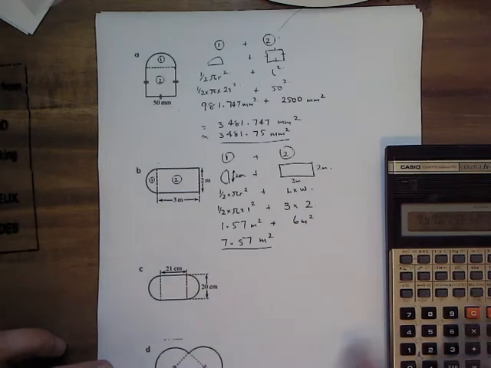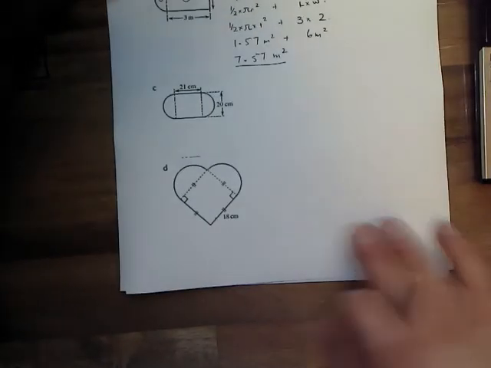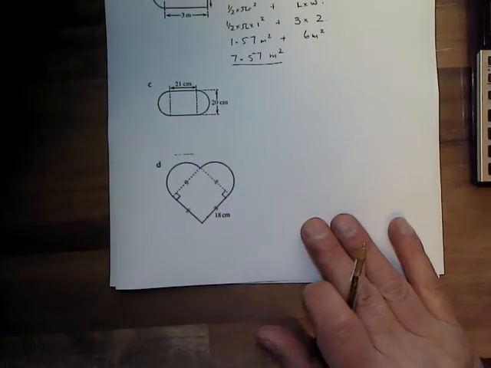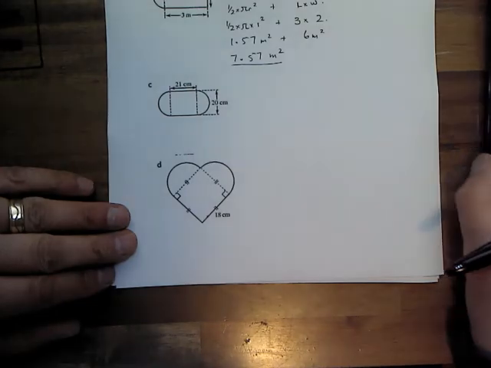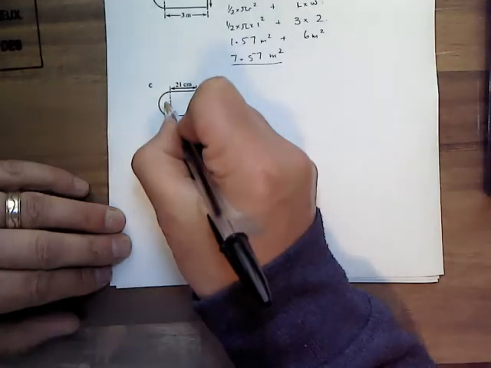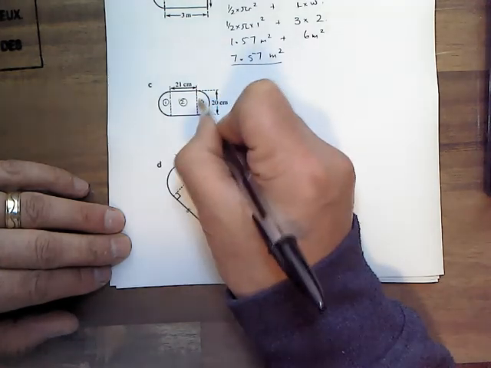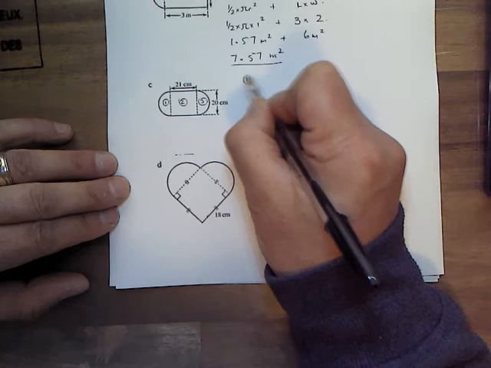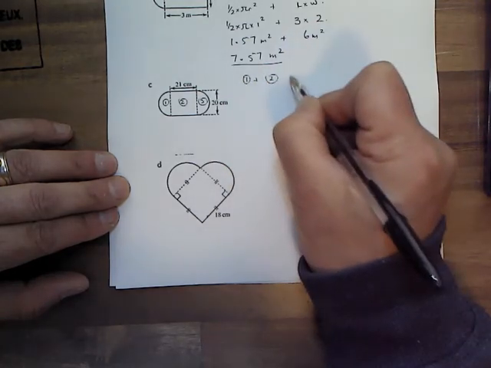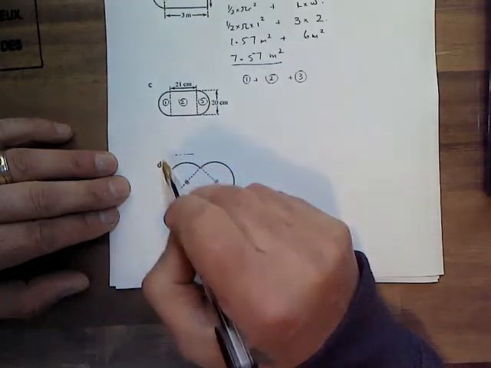Okay, let's have a look at part C. Alright, now there's two ways that we can do part C. We can either look at that as area 1, this is area 2, and this one is area 3. So we effectively have 1 plus 2 plus 3 will give us the entire area of this composite shape.